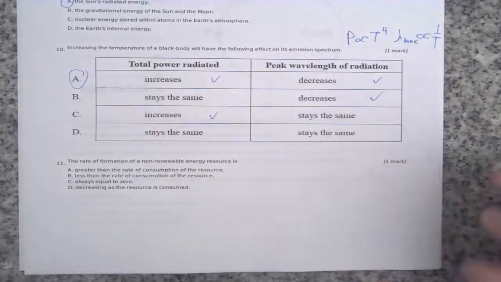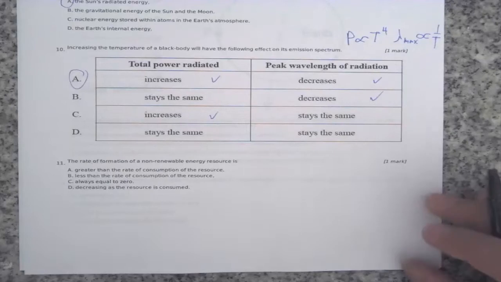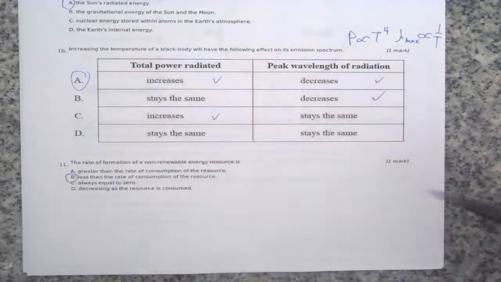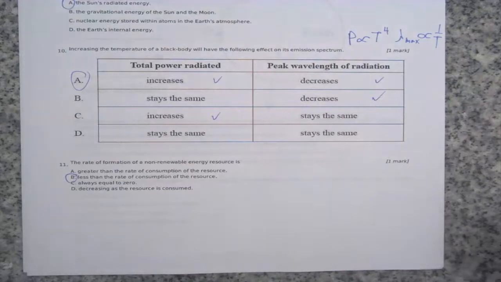Number 11. The rate of formation of a non-renewable energy resource is of course less than the rate of consumption of the resource. That's why we call it non-renewable.